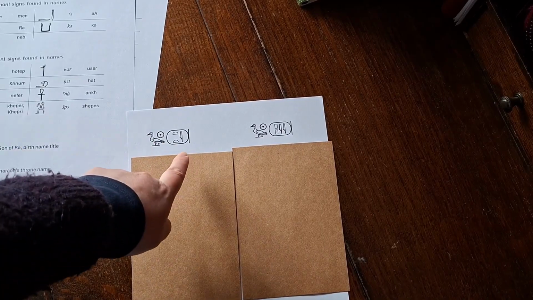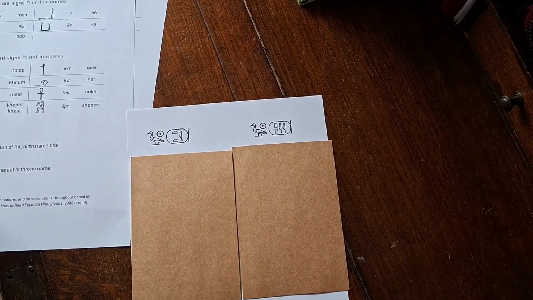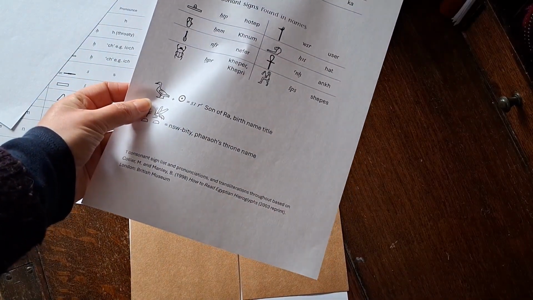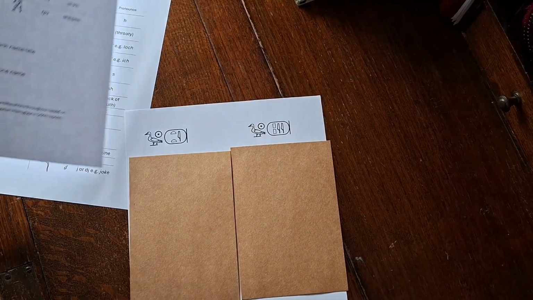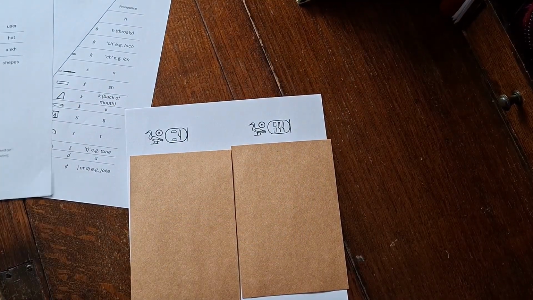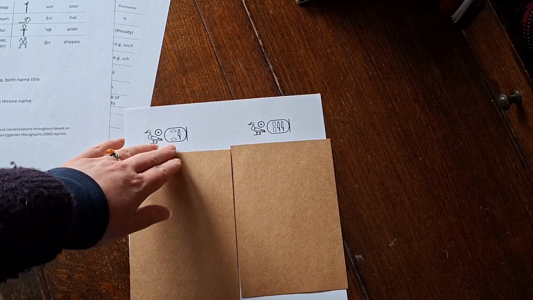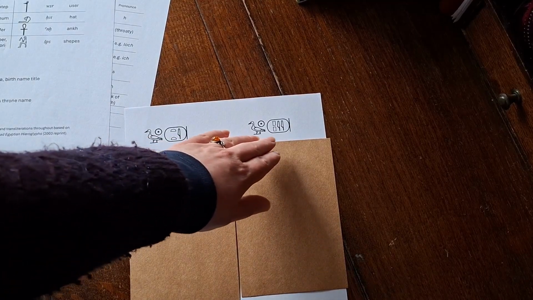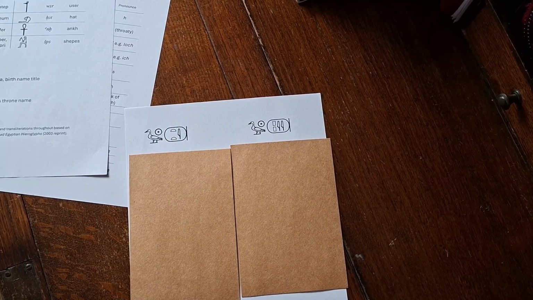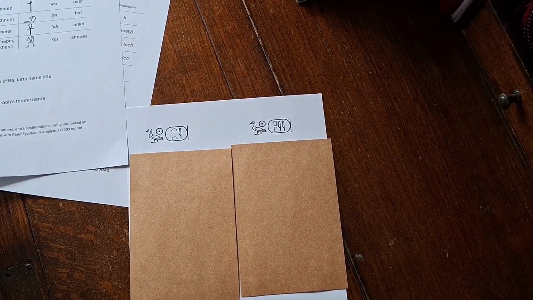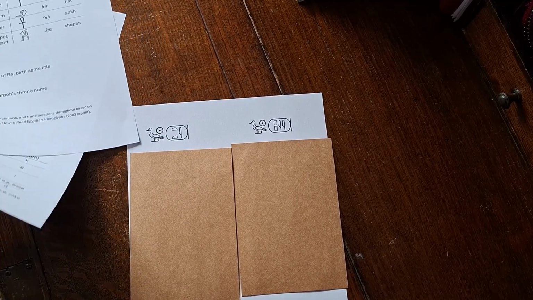We've got our cartouches and we've got our Sa-Ra. So that's here again. Sa-Ra, son of Ra. Cartouche. That means that this is the Pharaoh's birth name. And we are looking at these two specifically, these two kings from the 6th dynasty, because their names are nice and easy to translate or read.